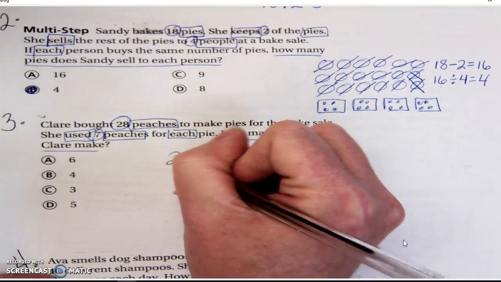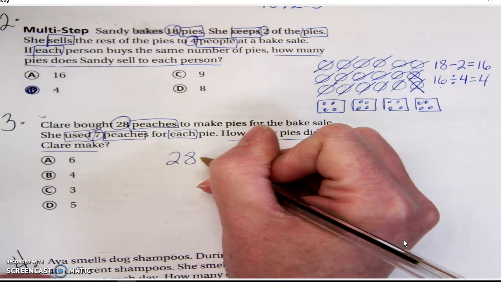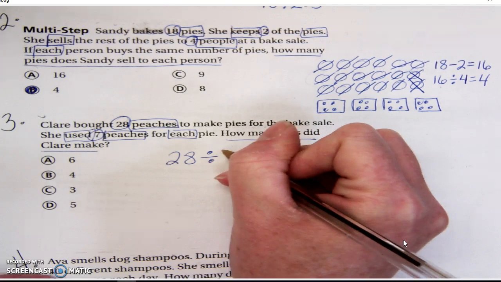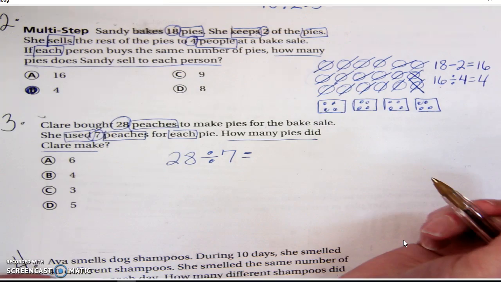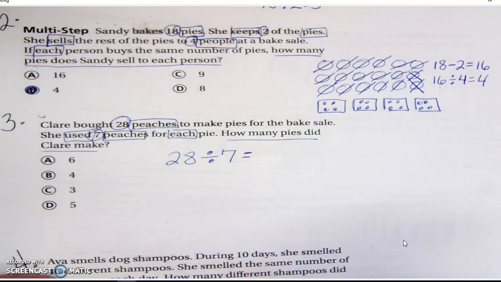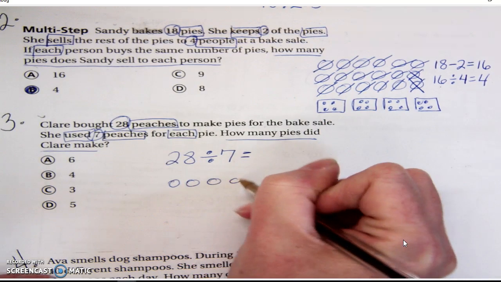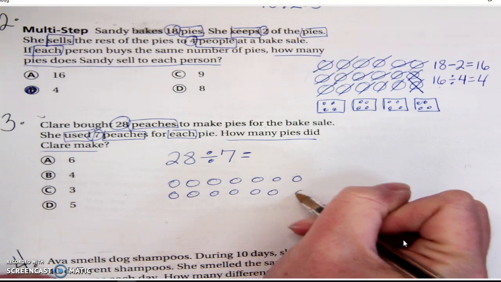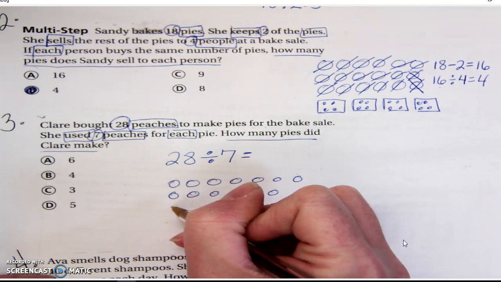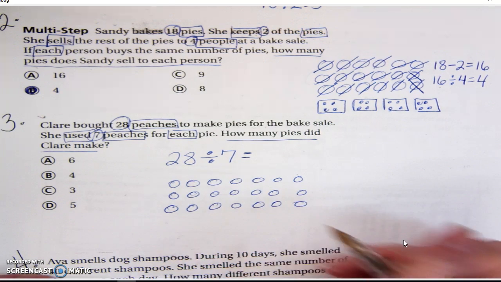So we've got 28 peaches, and she's going to make groups of 7, and we're finding out how many pies, or how many groups we can make. 28 divided by 7. Counting by 7s: 7, 14, 21.